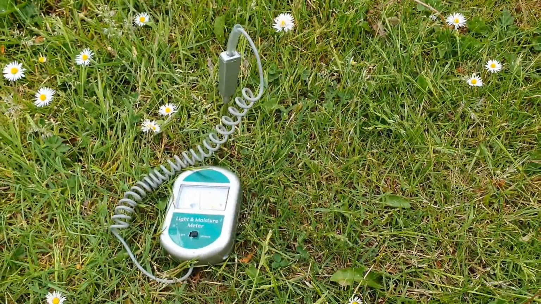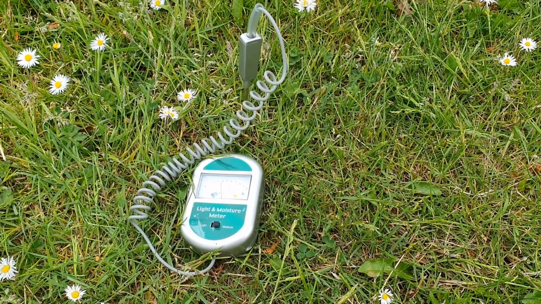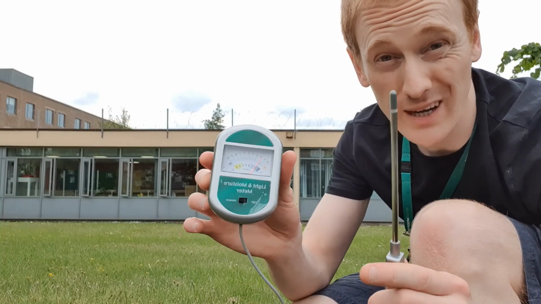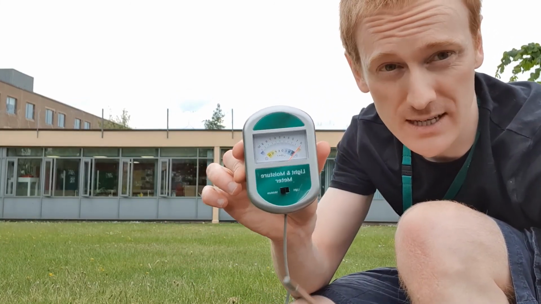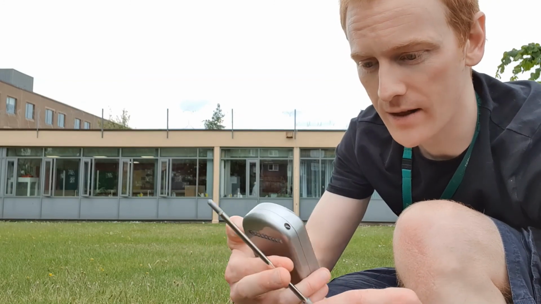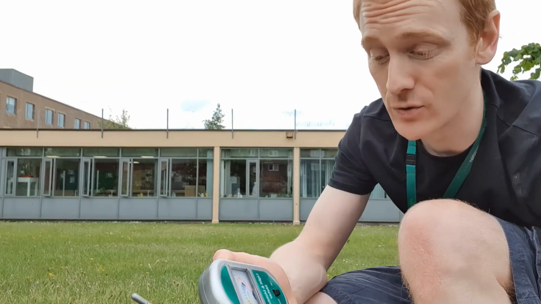Okay, so it's really important that we get the same depth every time and that we wipe the probe dry after each use. pH probes work in exactly the same way. This one is not calibrated to detect pH, but you can buy some that have pH as well, and they would work in the same way as the moisture one, except instead of it being a moisture reading on the top, it's going to give you a pH number.